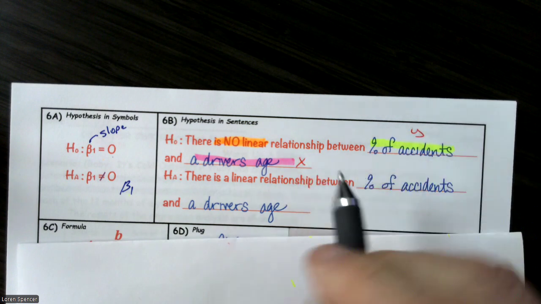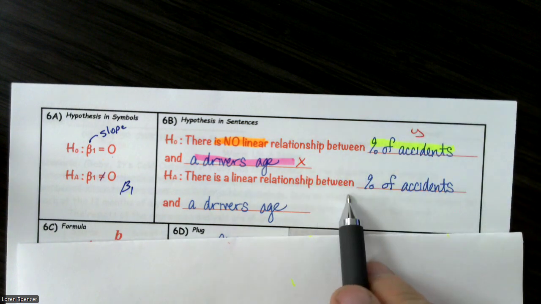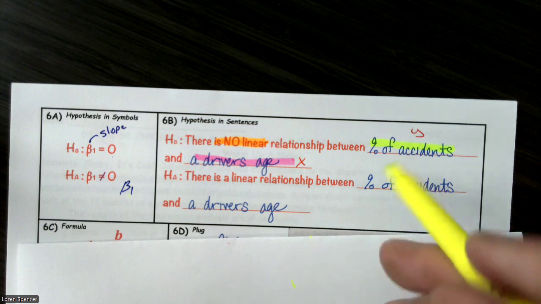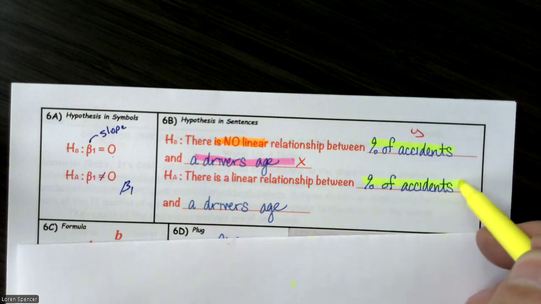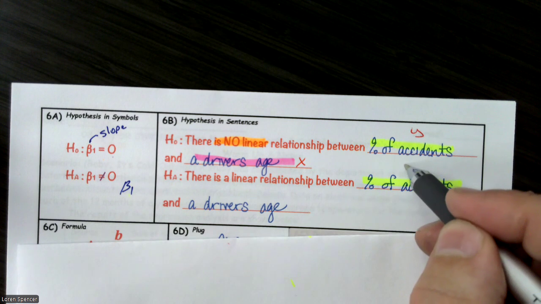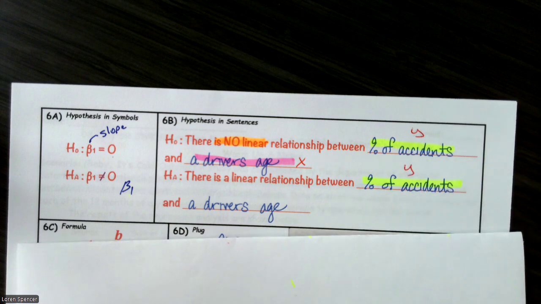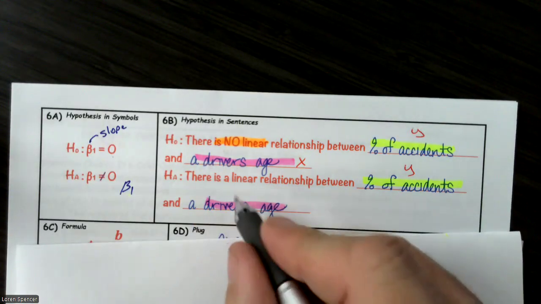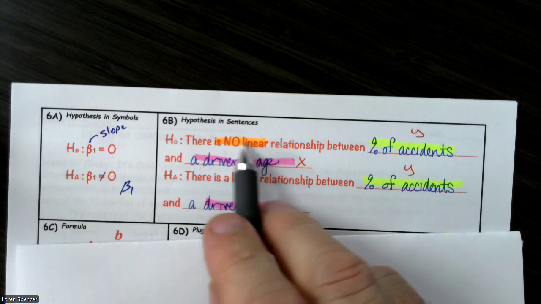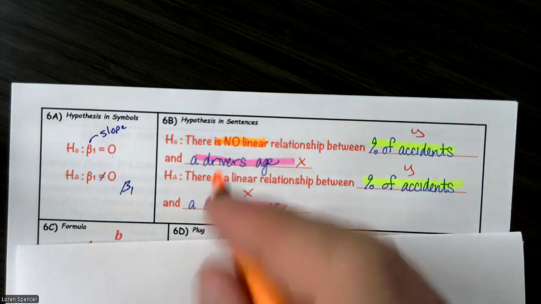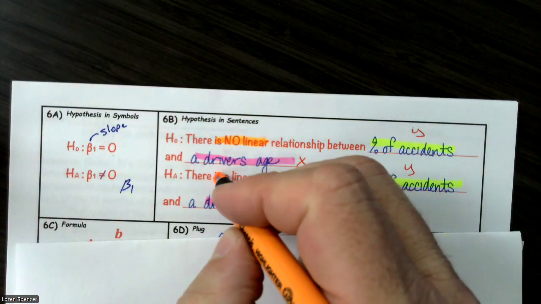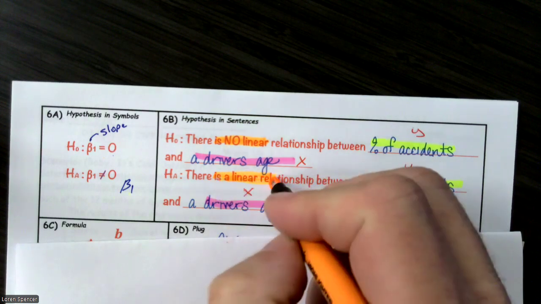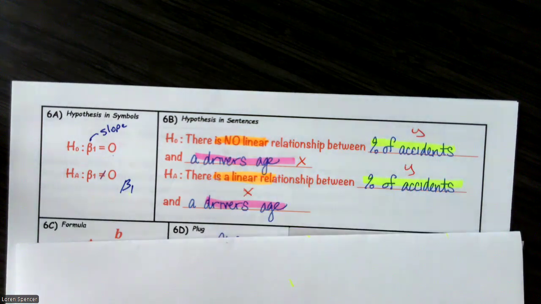The next thing, there is a linear relationship between the percent of accidents, and that's Y, and driver's age, which happens to be X. So they're just exact opposites. There is no and there is a. Please, please, please be careful with that.